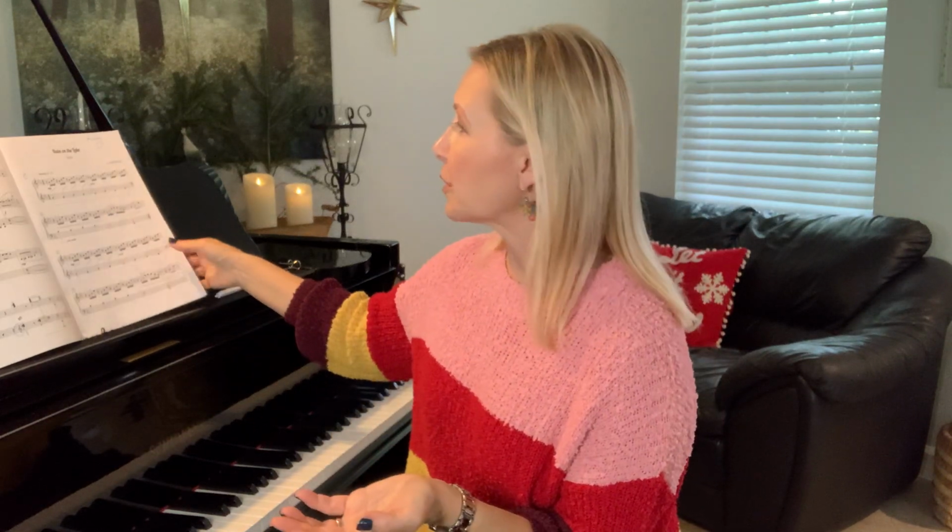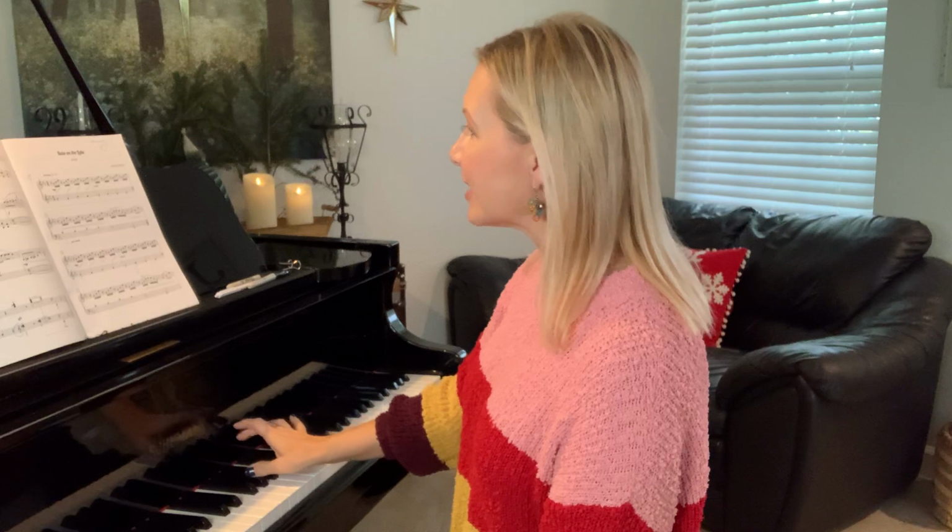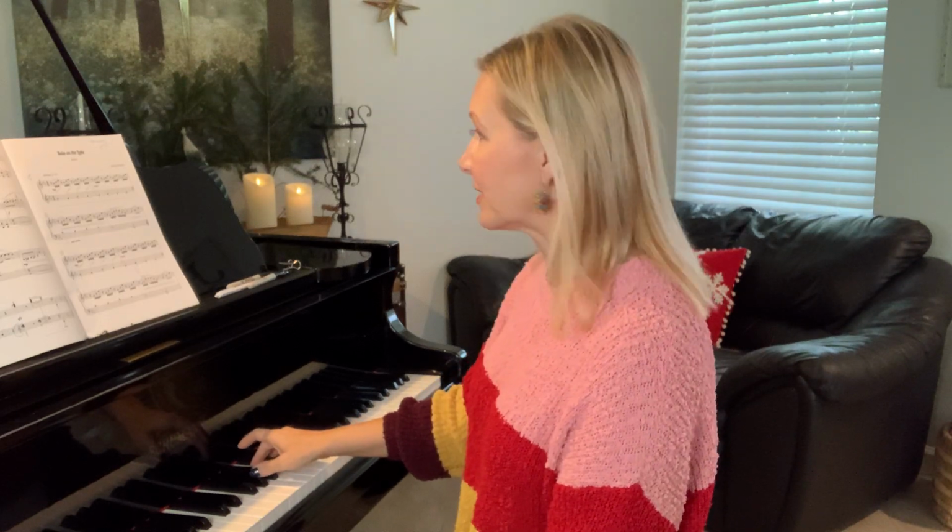So I'm going to demonstrate the song for you, Rain on the Lake. It starts out with a group of 16th notes. It has 16th notes all the way through, and they're pretty easy to play because they all form chords, okay? So we're starting in the key of E flat, but your first chord is based on an A flat chord with the right hand on A flat, C, and E flat, okay?